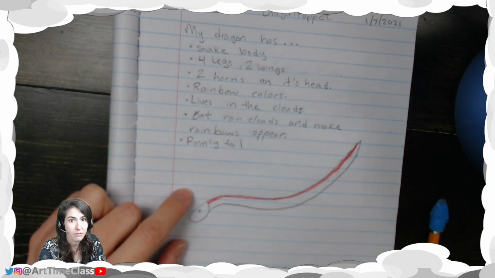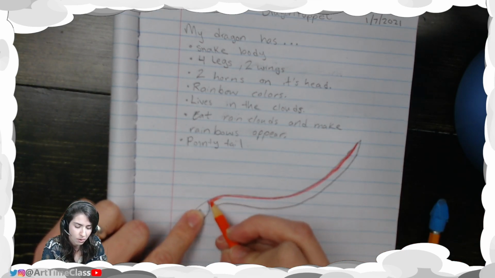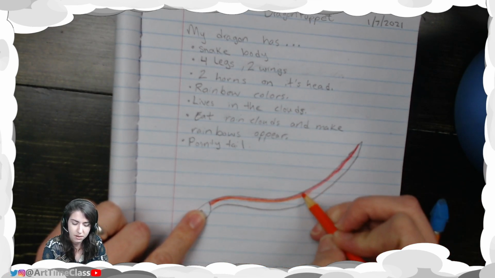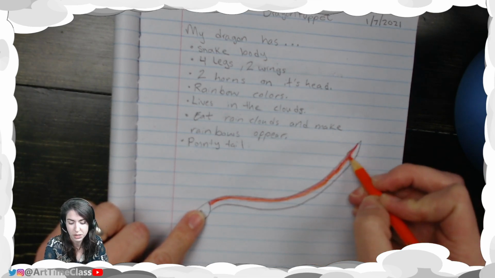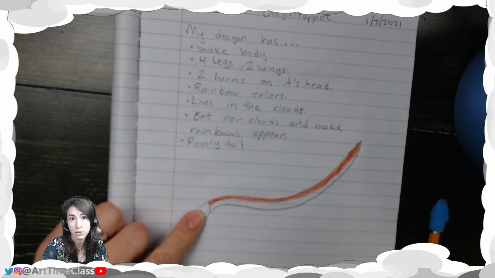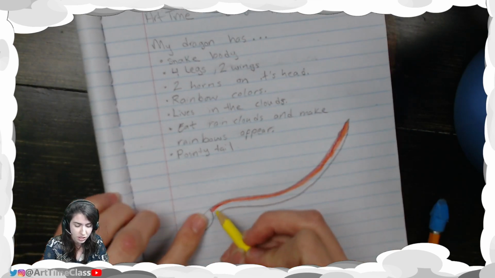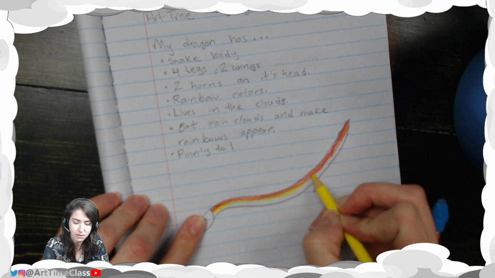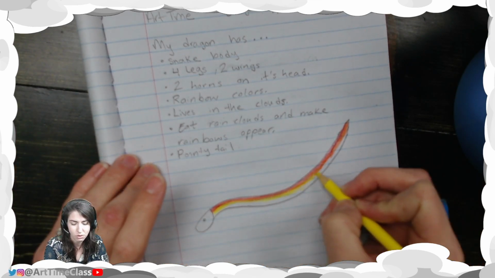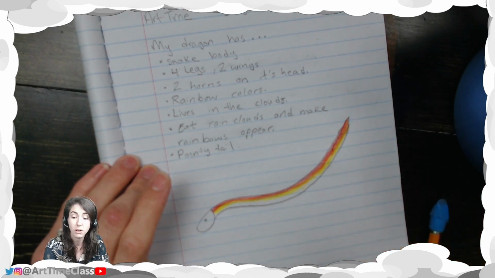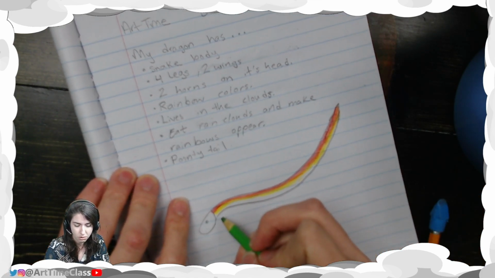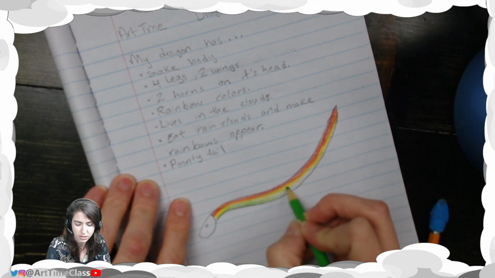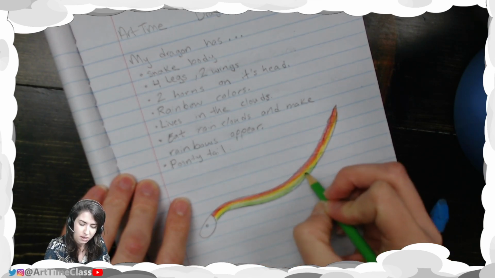Some of us have an iPad or a Chromebook where you can look up pictures of dragons. In the classroom last year when we did this project, I printed out pictures of dragons for you to trace. This year, you have your own device to look up dragon styles and find a dragon style that you want to copy if you want to copy. If you want to come up with your own dragon style, like right now I'm doing mine, I'm just drawing it. I'm not tracing it. You can do that. It is your choice.